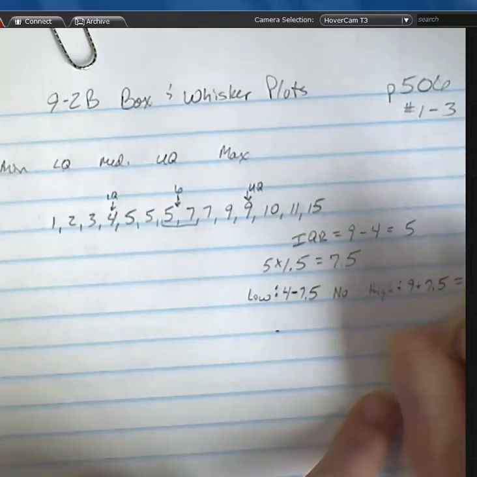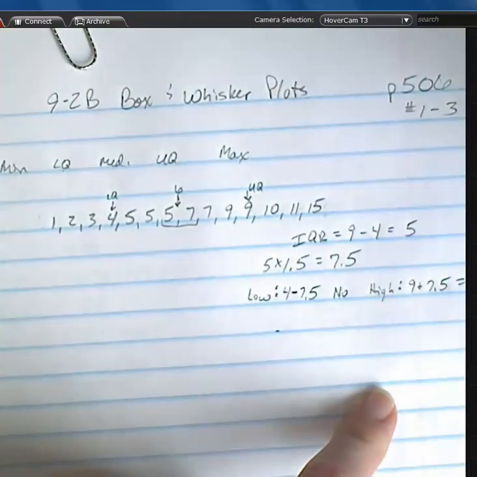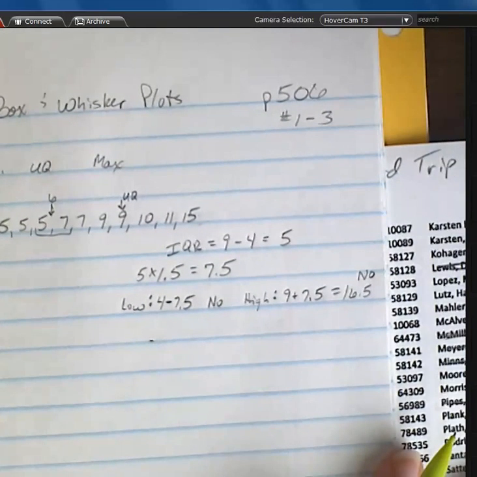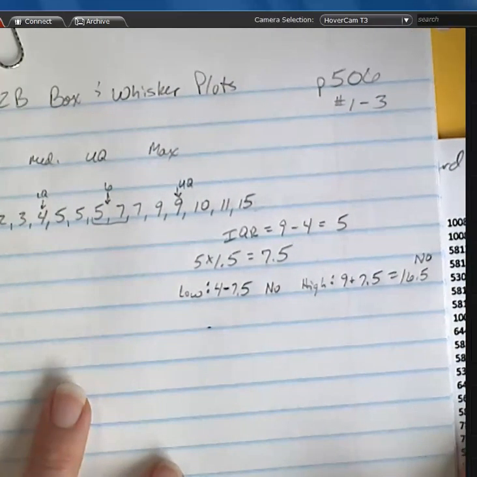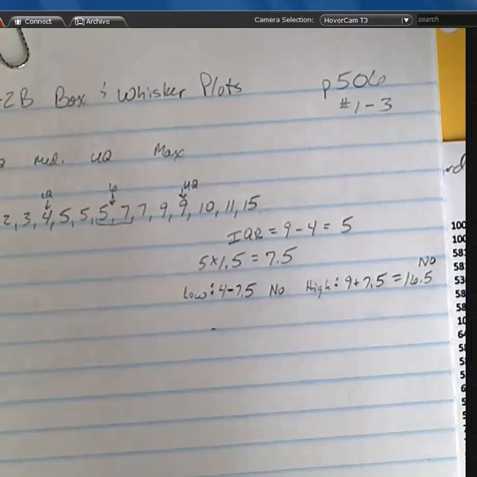I think I know. Why? Because the 4 was going down. Yes. 5 was going up. Yes. So we're trying to figure out if it's big. So do we have any outliers on this one?